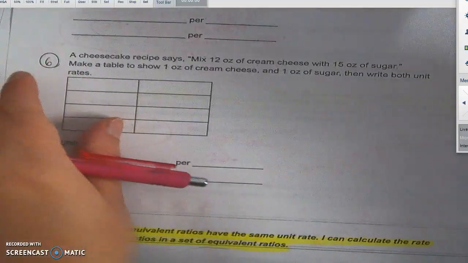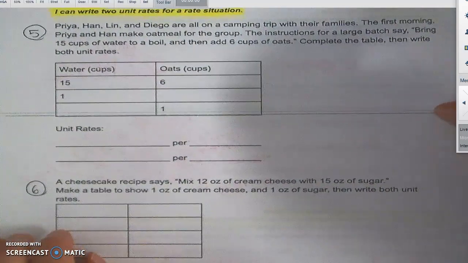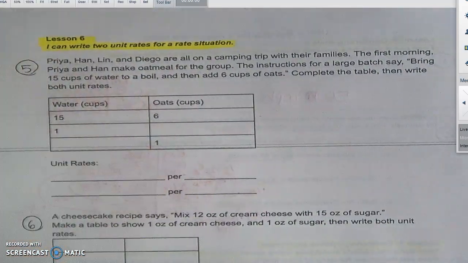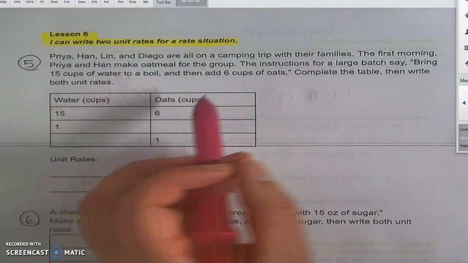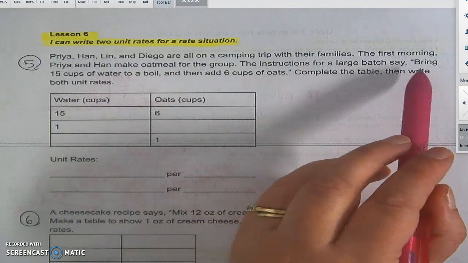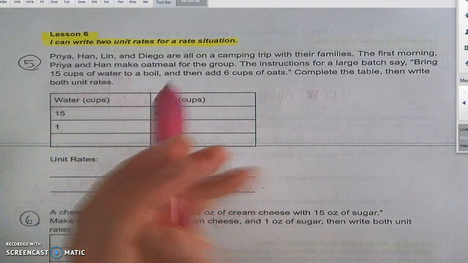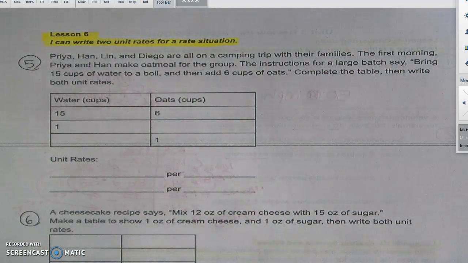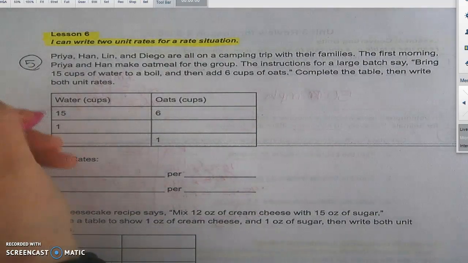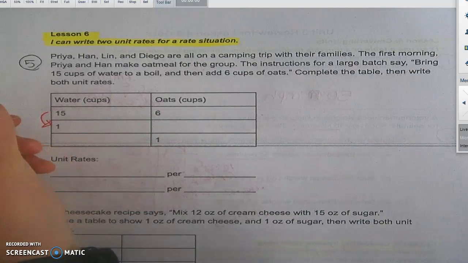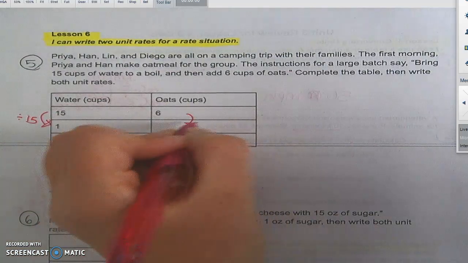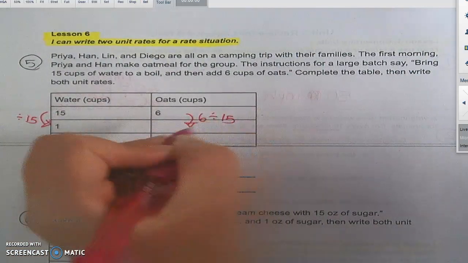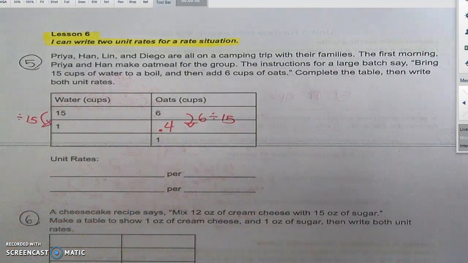All right, next page. Now I'm on lesson 6. We have these people that went camping, and they were making oatmeal. The instructions for a large batch say bring 15 cups of water to a boil, then add 6 cups of oats. So first I want to find how many cups of oats goes with 1 cup of water. So I need to do 15 divided by 15 to get me 1. And on this side, I need to do 6 divided by 15, which gets me 0.4.